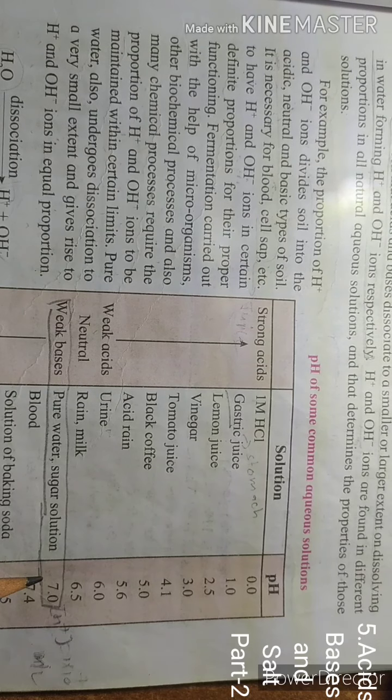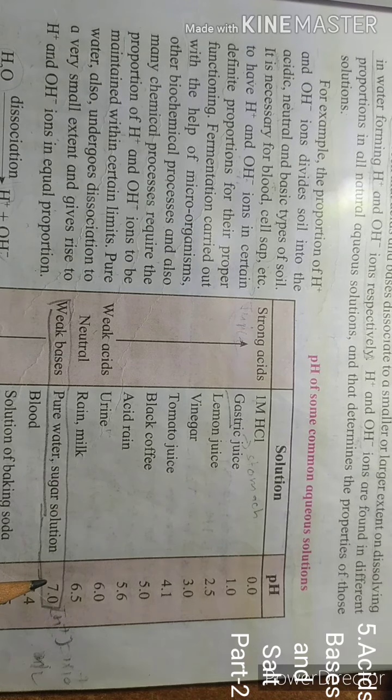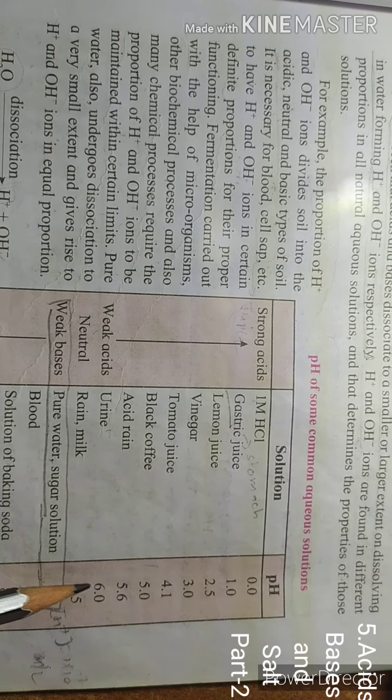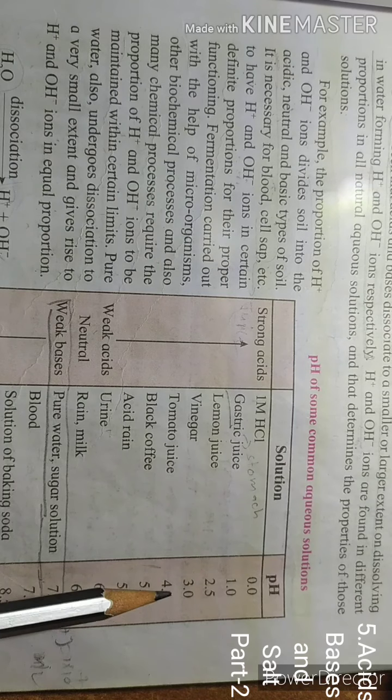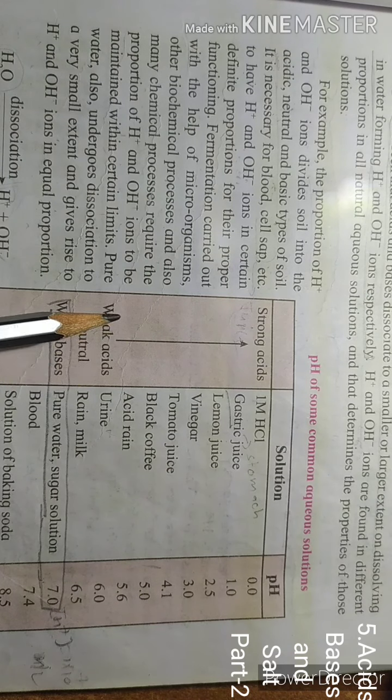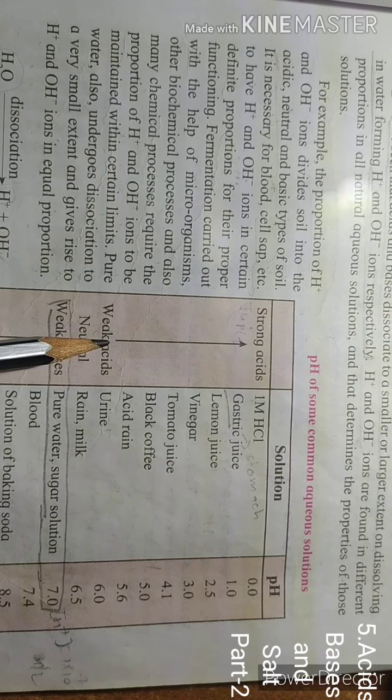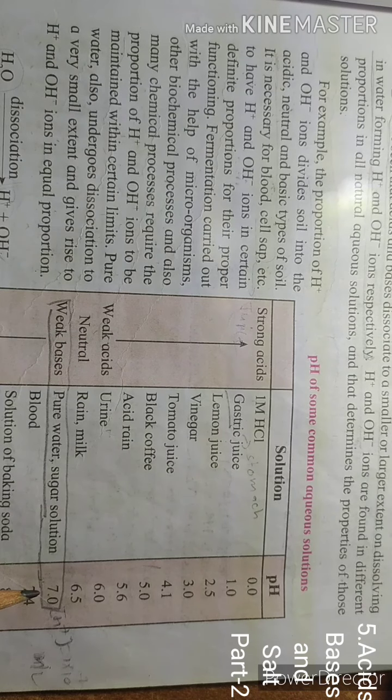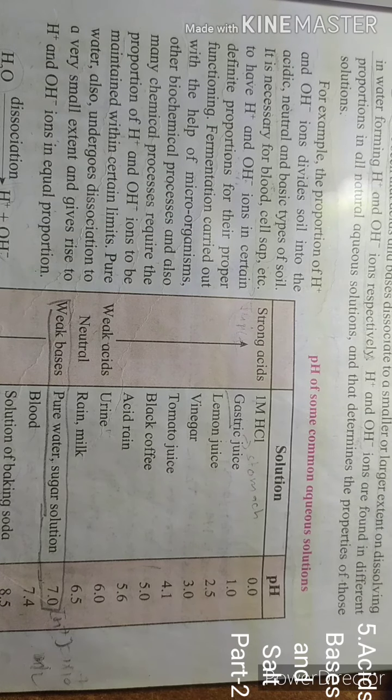is a reference point. So if any solution has pH less than 7, then that will be acidic in nature. And if any solution has pH more than 7, you can see 7.4, 8.5, in that case that solution will be basic.